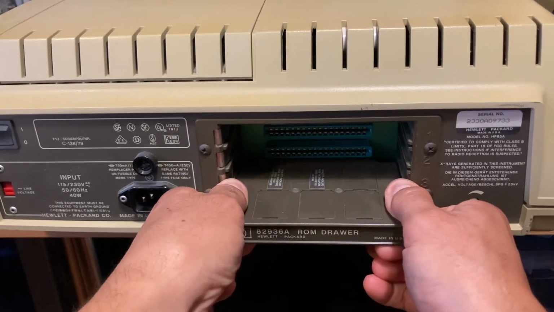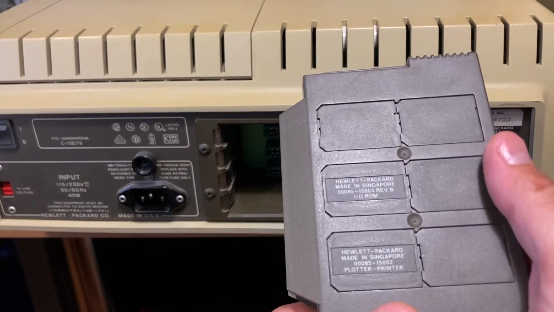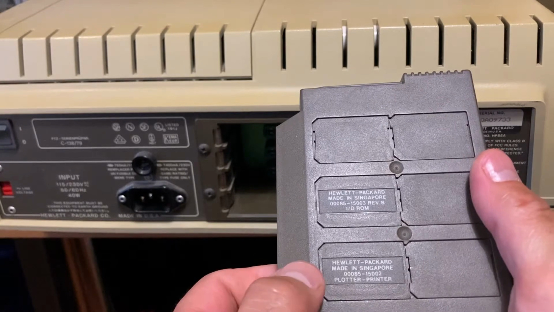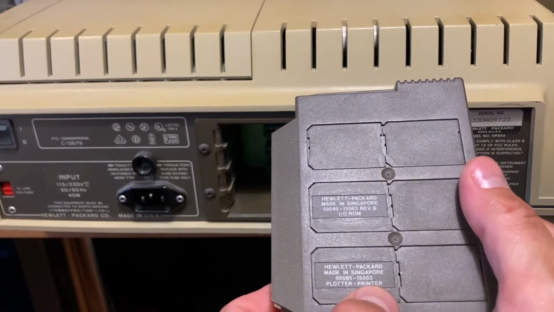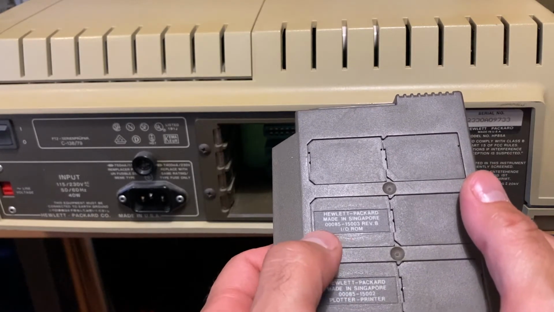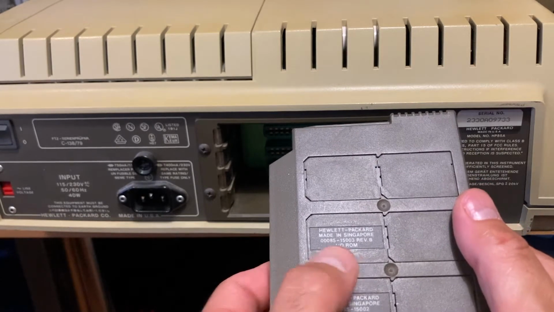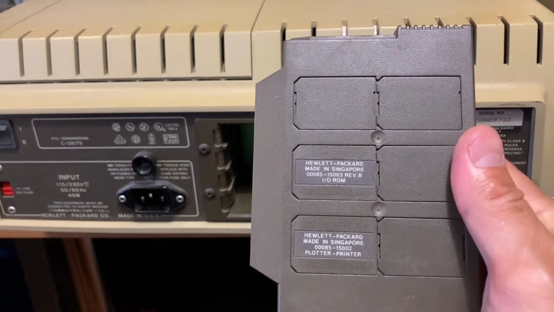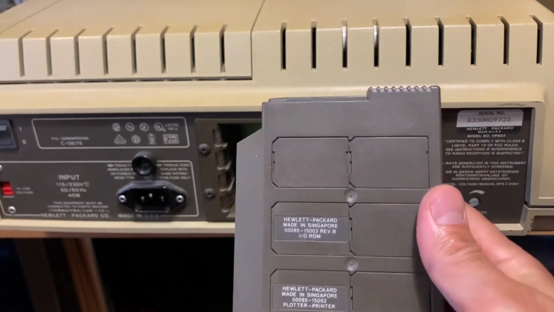For example, here we have different ROMs for different functionalities: the ROM to support the printer and plotter functions, and the input-output ROM to support some features for input-output cards.